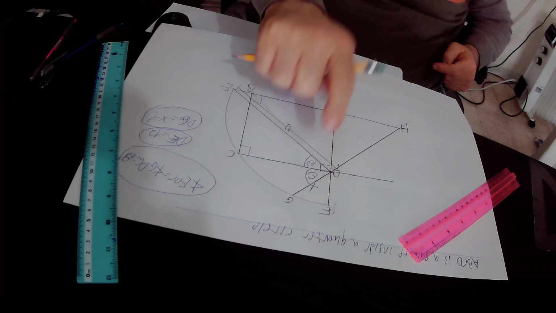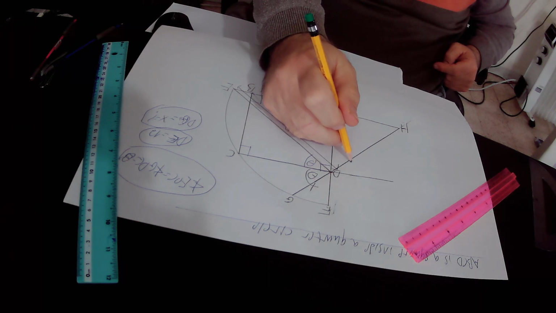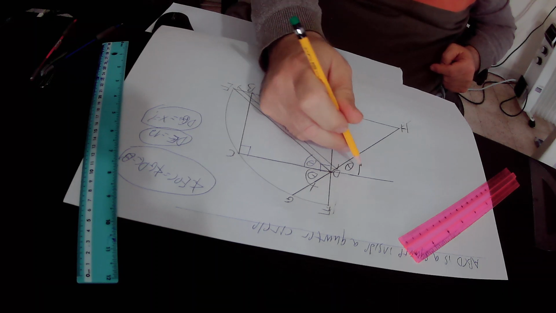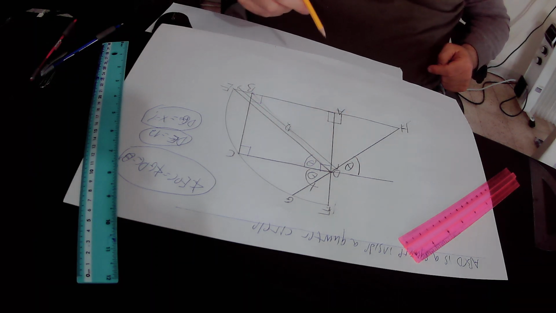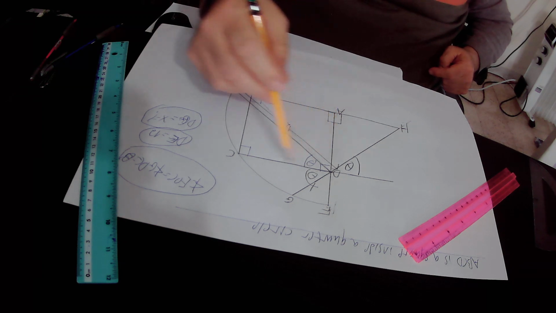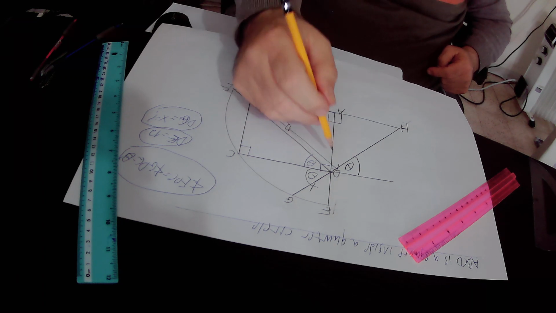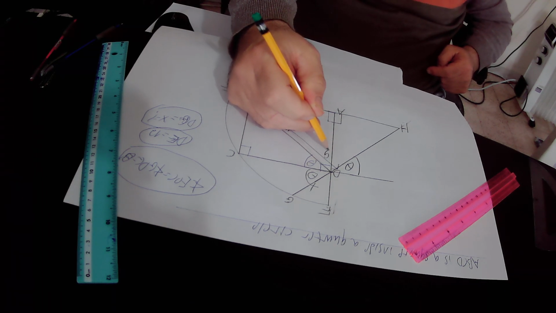But this angle is theta, therefore this angle must also be equal to theta. We know that angle AQC is a right angle, and this angle equals 90 degrees. Therefore, the missing angle must be equal to 90 degrees minus theta.